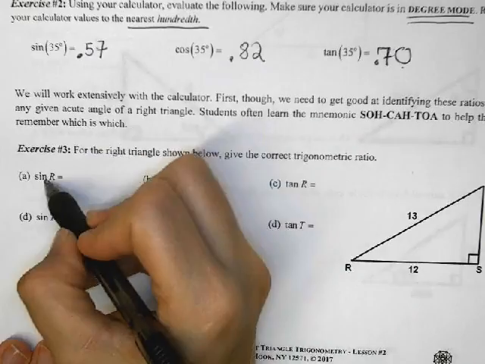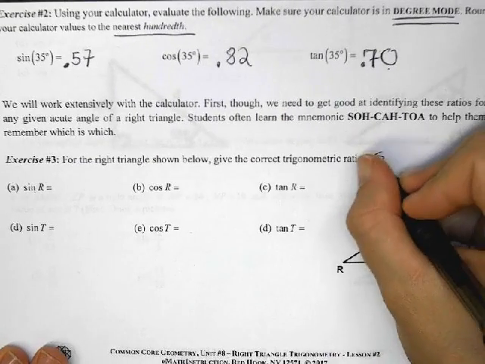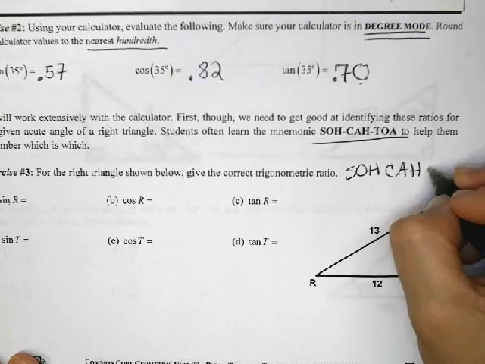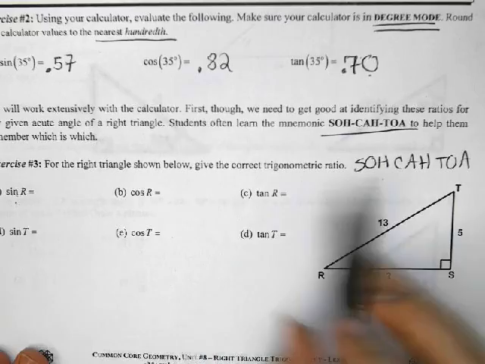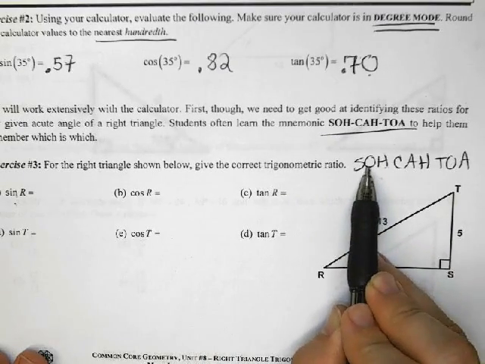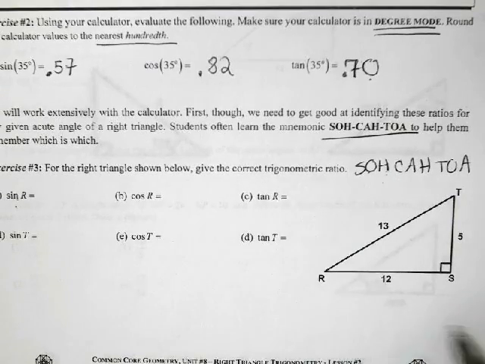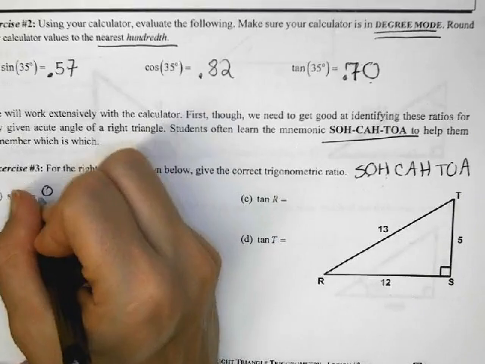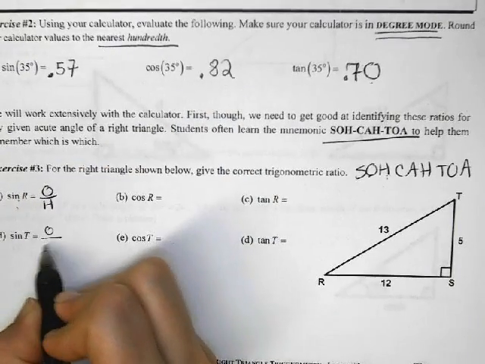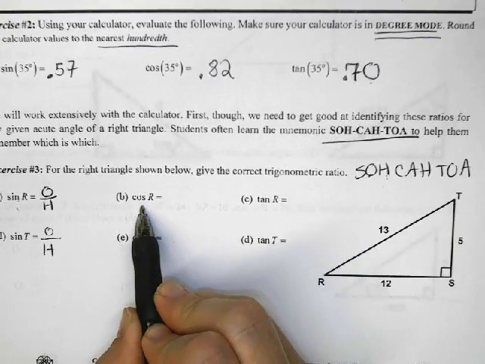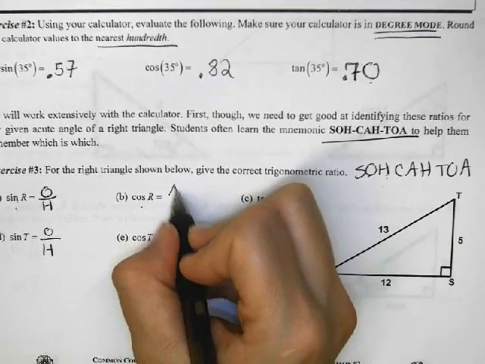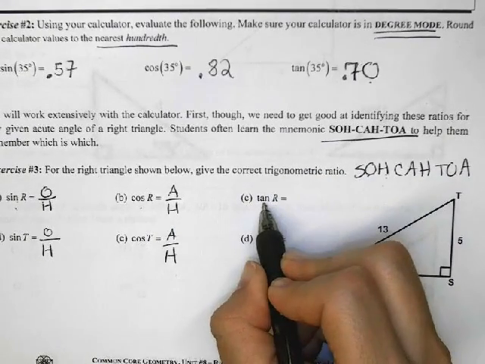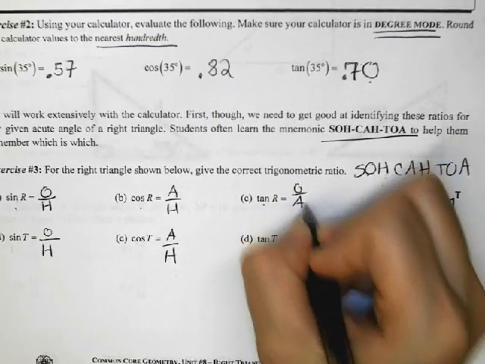Okay, what was sine? I'm writing it again. It's right here as well. What was sine? Opposite over hypotenuse. So I don't want a value yet. I want to know what I was supposed to be setting up. So both of these are opposites over hypotenuse. What's cosine? Adjacent over hypotenuse. And tangent is what? Opposite over adjacent.